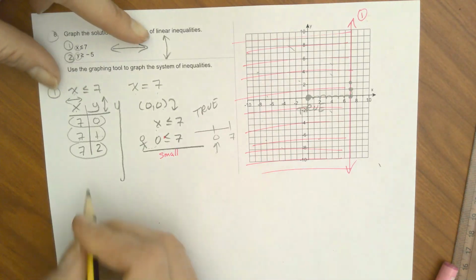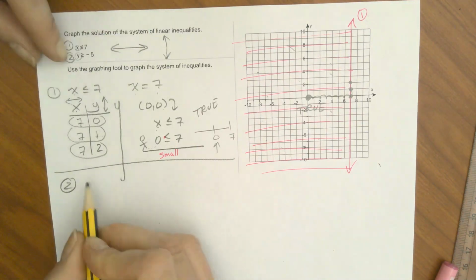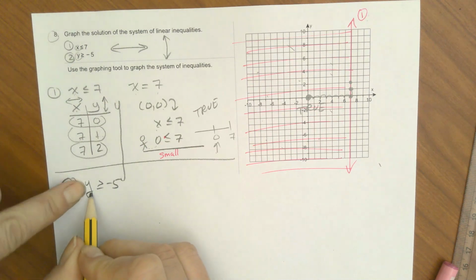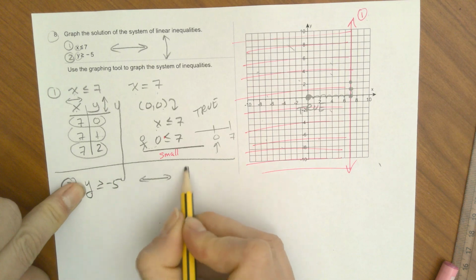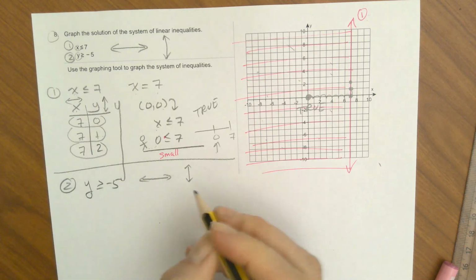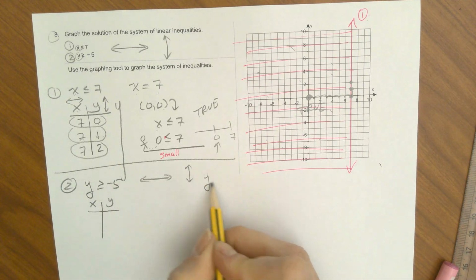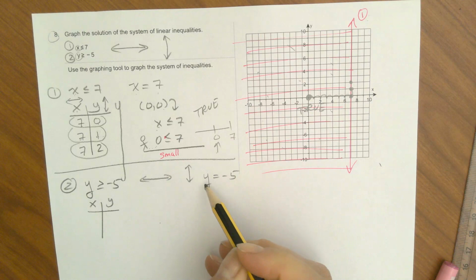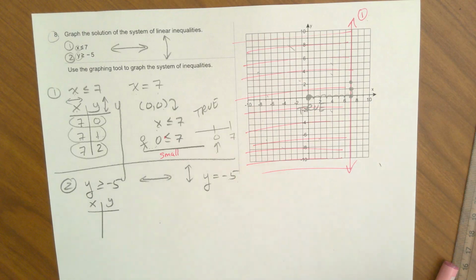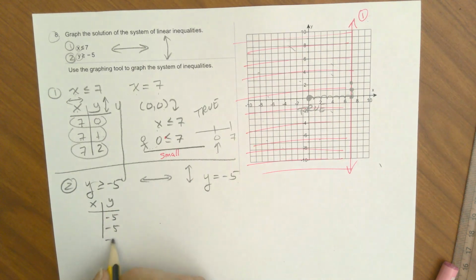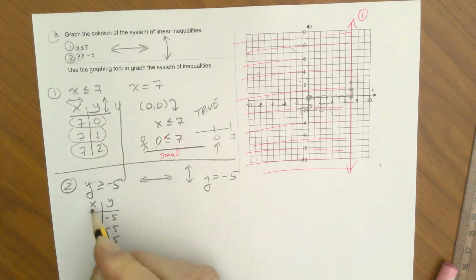Okay, so let's do now inequality number 2. If there's only one variable, one letter, I know it's going to be horizontal or vertical. I just forget which one. So I use a table of values to help me remember. So I rewrite this with an equal sign. And this is y is always negative 5. So under y, I'm going to put a negative 5. And I can choose anything I want for x. So I'm just going to choose 0, 1, 2.